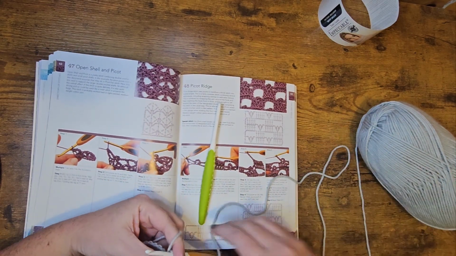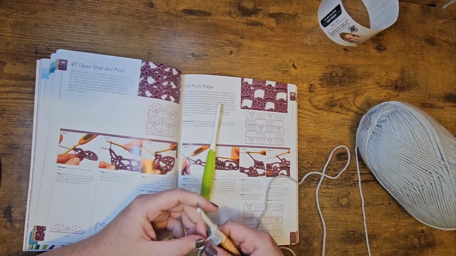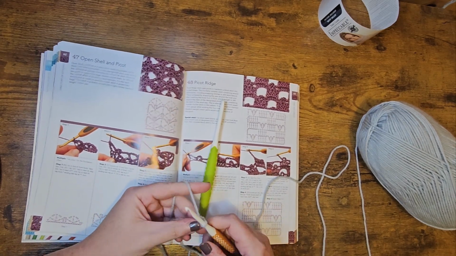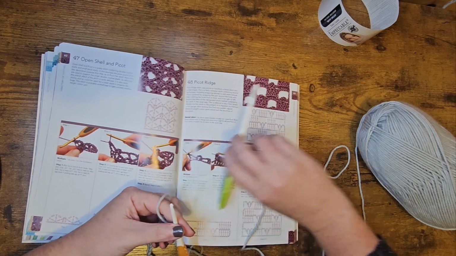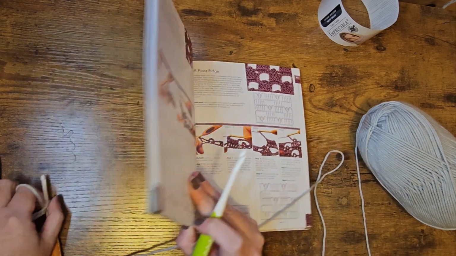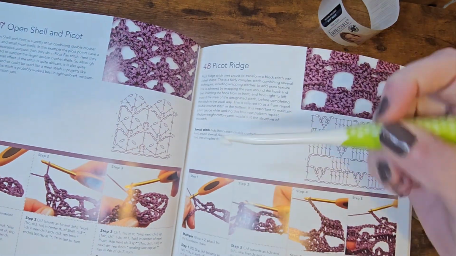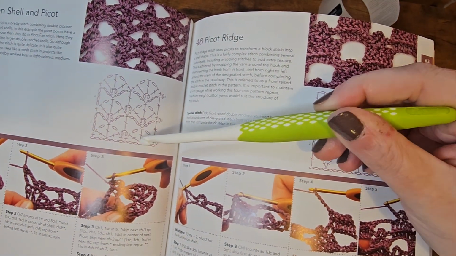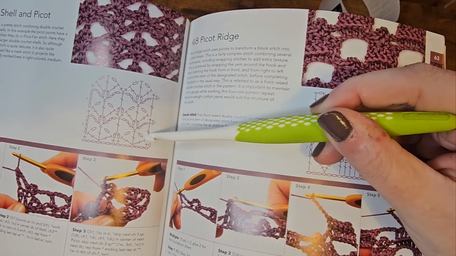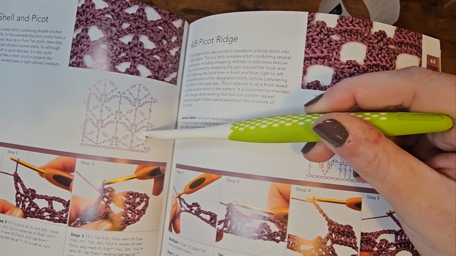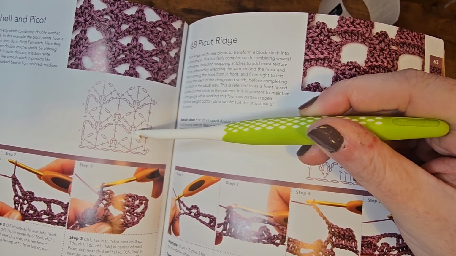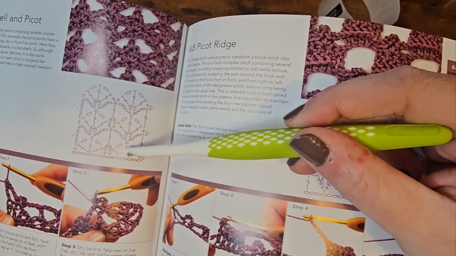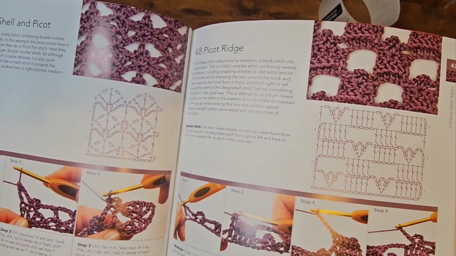All right. Now we are going to skip 2 chains. I'll make sure you all can see it. So we're going to skip these 2 chains, and then we are going to double crochet, chain, double crochet, chain, double crochet, all out of this same one.